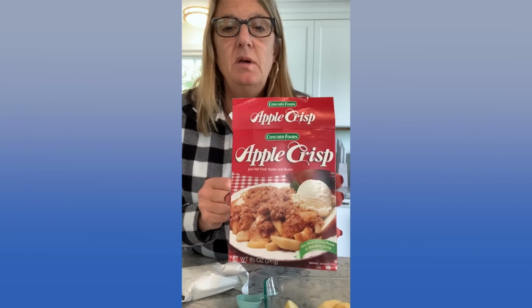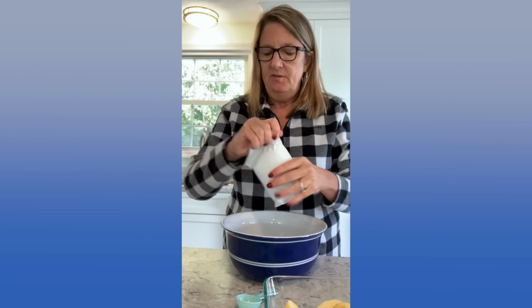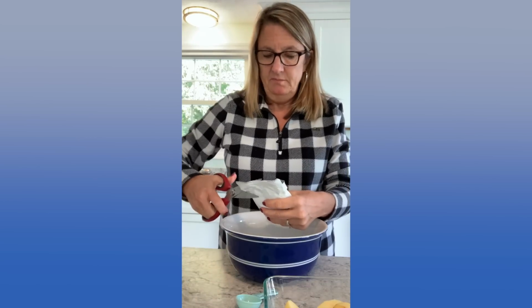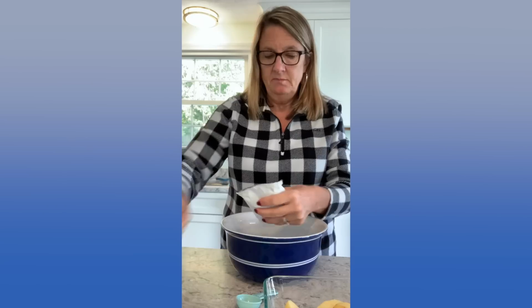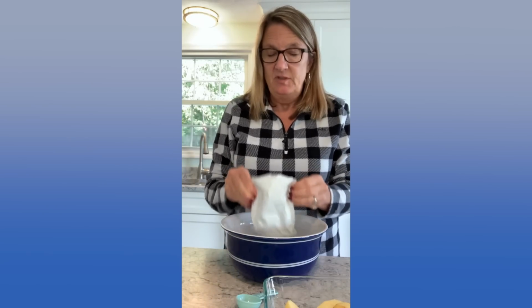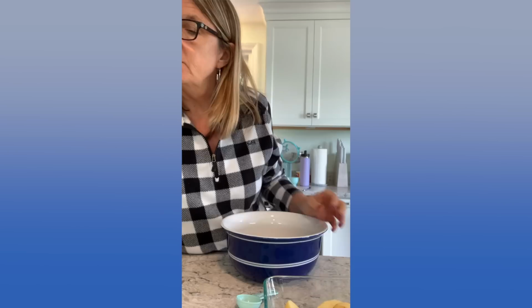This is like an apple crisp powder mix, and you see how it's served with ice cream. I'm going to put this in a bowl. Smells good. This smells like brown sugar.